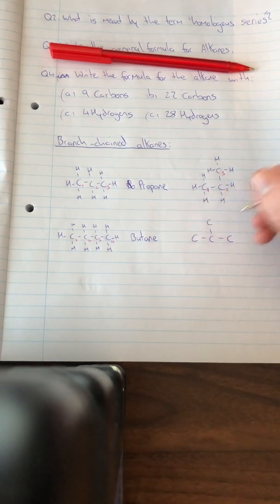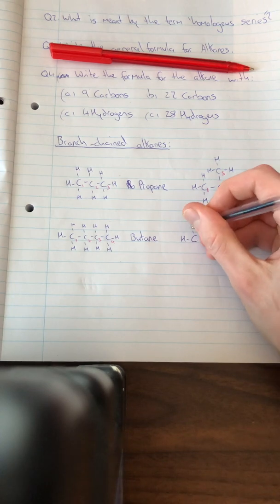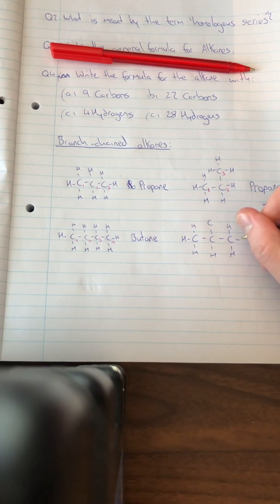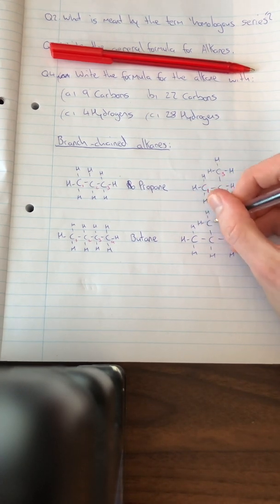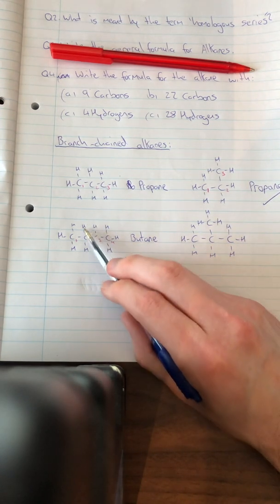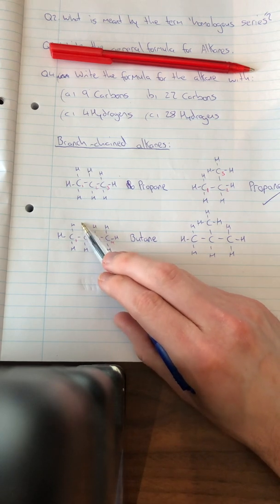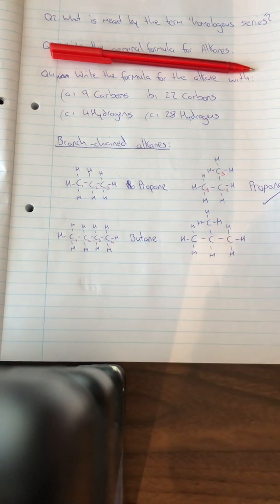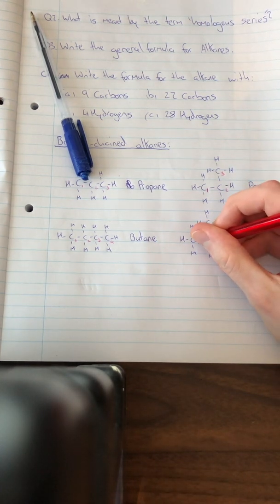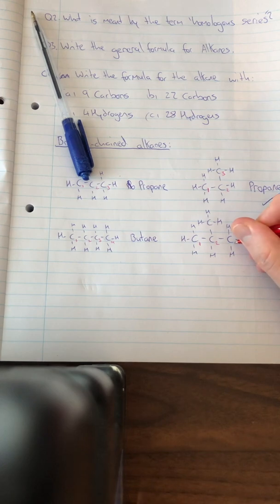Okay, now what I can do, I can draw this here. Like that. So what I've done is I've taken carbon 4 and I've placed it on carbon 2, and I've put the hydrogen that was on carbon 2 onto carbon 3. Okay, now if we take a red pen and we label the longest chain, the longest chain is 1, 2, 3.